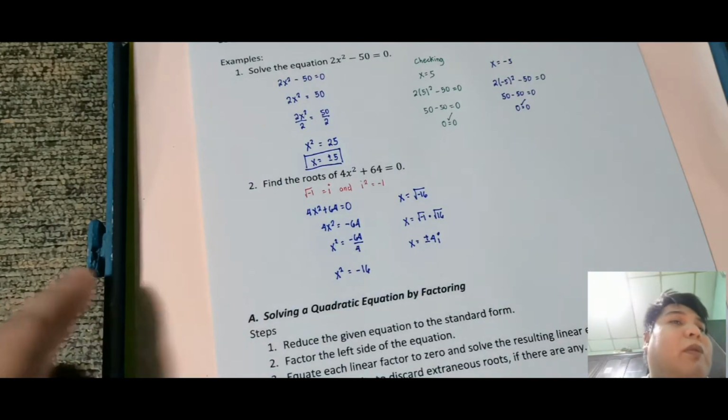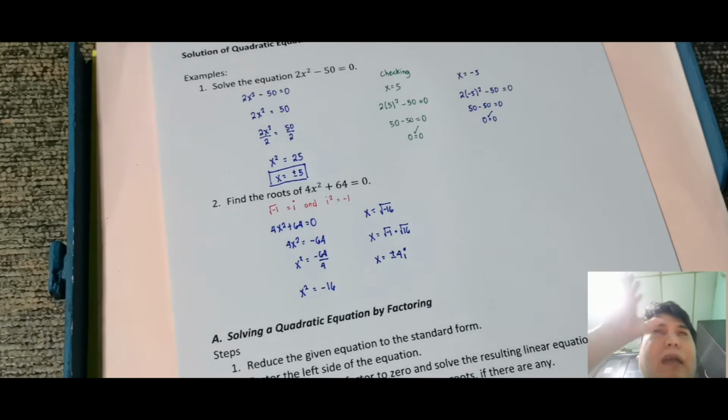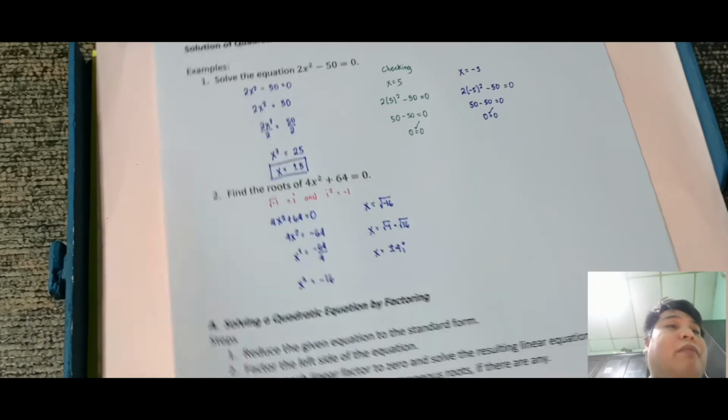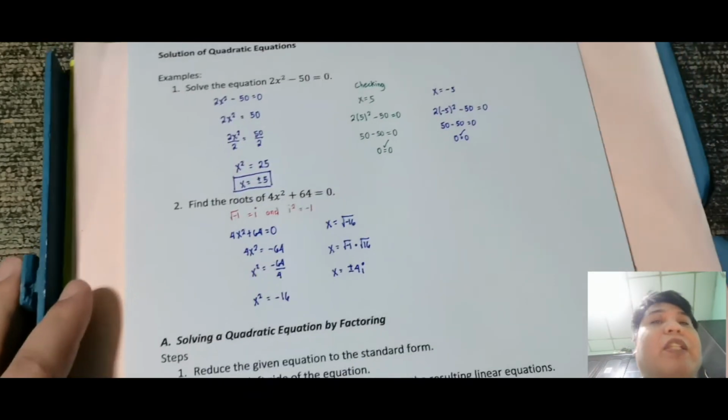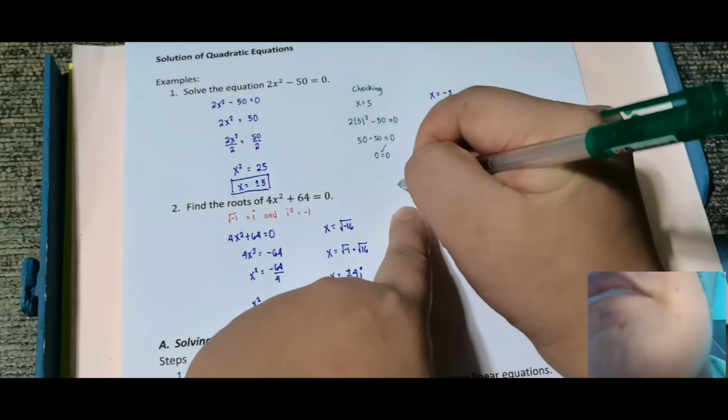Ngayon, hindi ko muna siya i-box kasi mali yung naging diskarte ni sir. Dapat pala mamaya muna i-box kasi baka nga meron tayong extraneous root eh. So ito yung lagi mong gagawin. So by checking, lagay ko na lang dito. So checking.